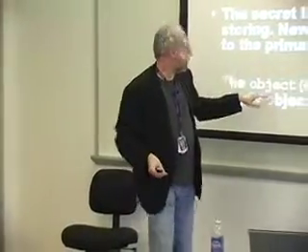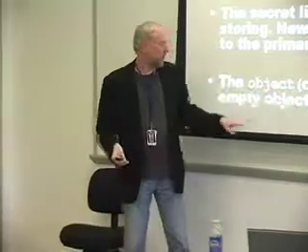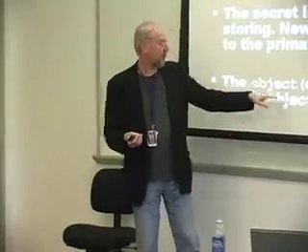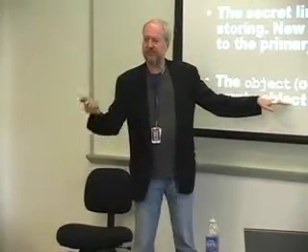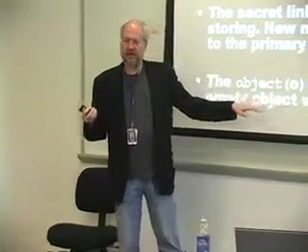The secret link is not used in storing. So if I store something to an object, it goes to that object. We never go down that chain. We can use the object function to make a new empty object which has that linkage to object O. So this is the basic fundamental operator in prototypal inheritance. We'll talk a lot about how this works.